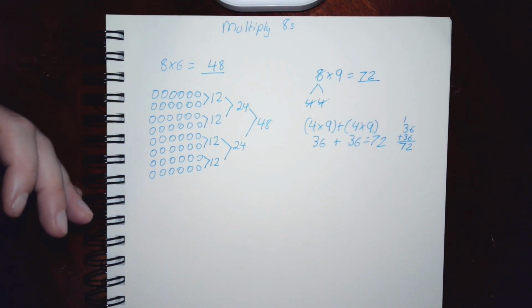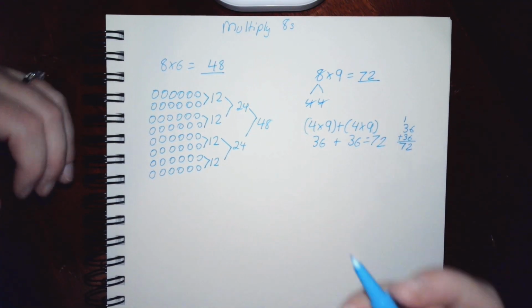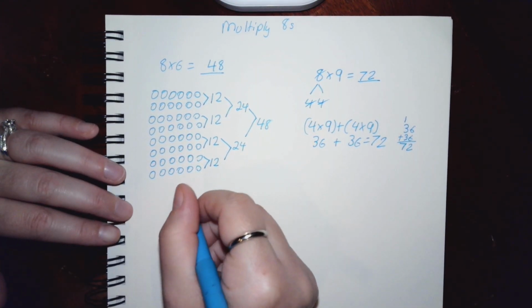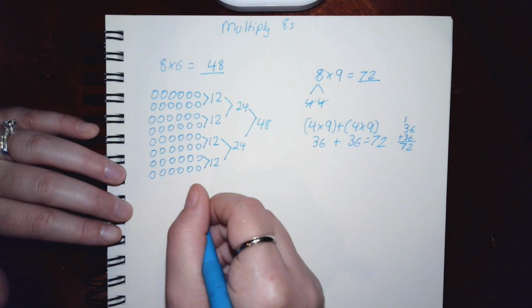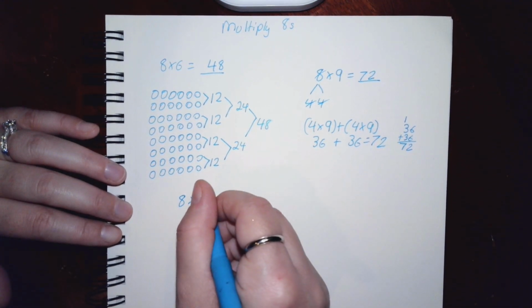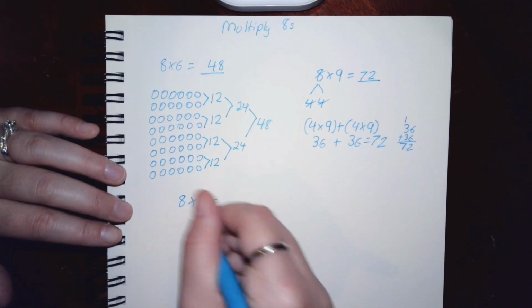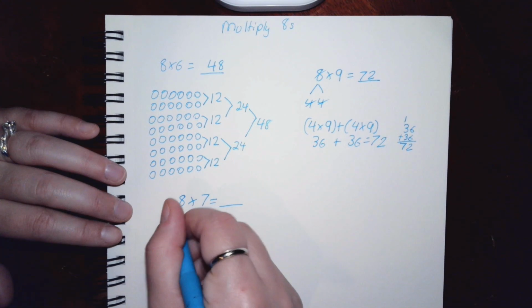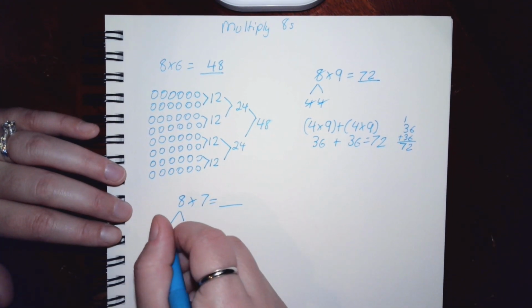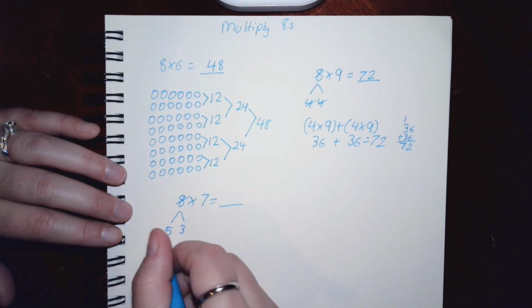If you don't know your 4s or your 4s don't come quickly to you, I still say to break up your 8 into 5 and 3. So if I'm doing 8 times 7, say, instead of breaking up the 7 into 5 and 2, I'm going to break up the 8 into 5 and 3. So I got rid of that 8.